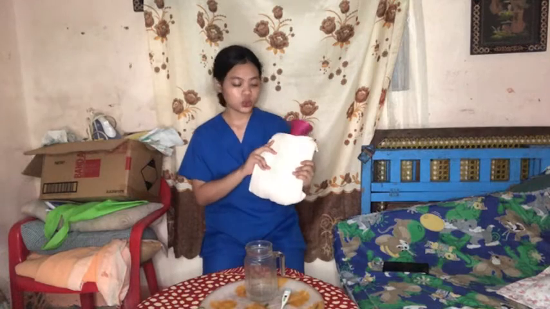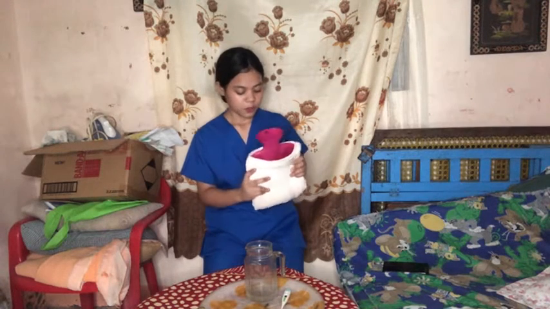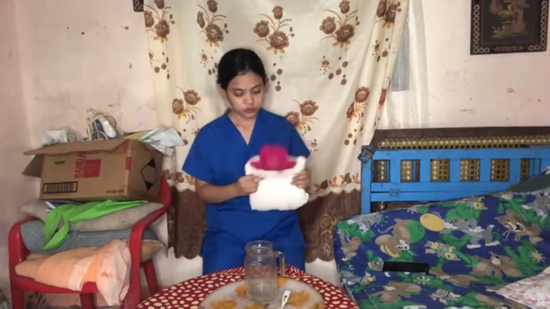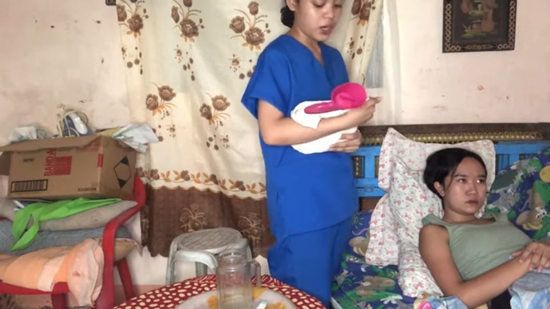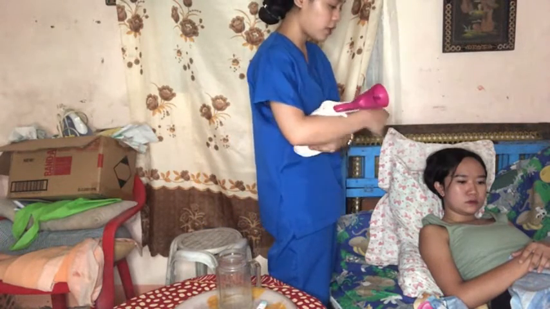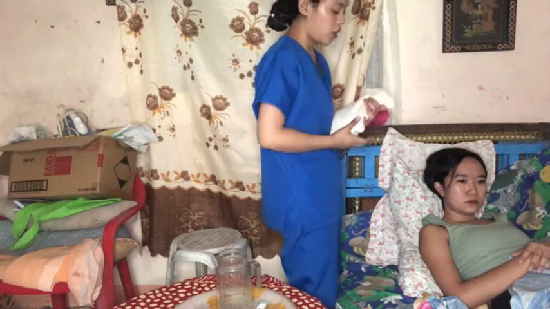So now we can apply or place the hot water bag to the patient. But before that, we need to tell the patient that we are going to place the hot water bag to the abdomen part of the patient. Okay, ma'am, I already prepared the hot water bag. So, ma'am, I'm going to place it to your abdomen part.